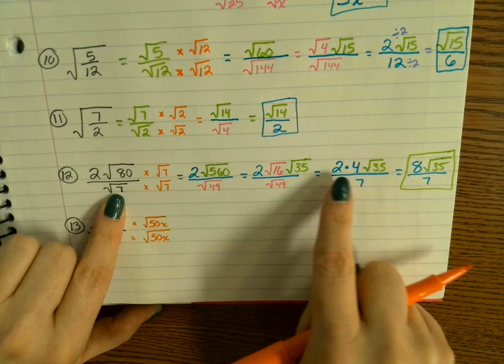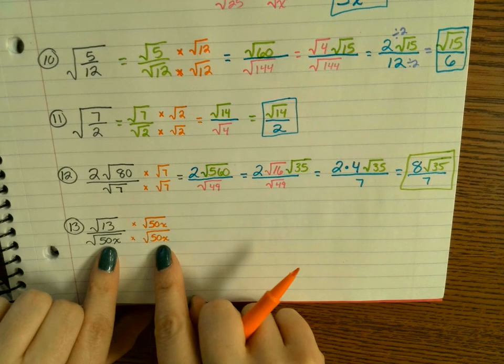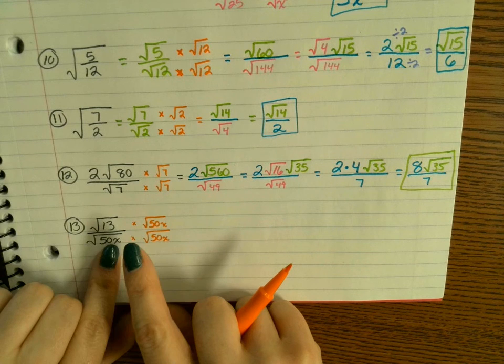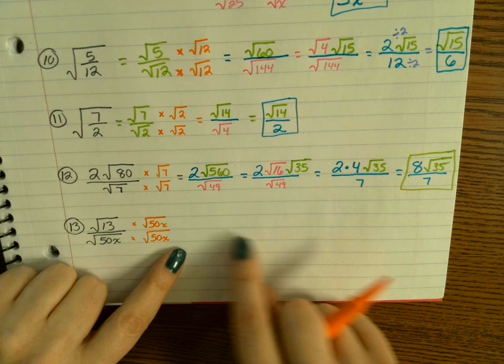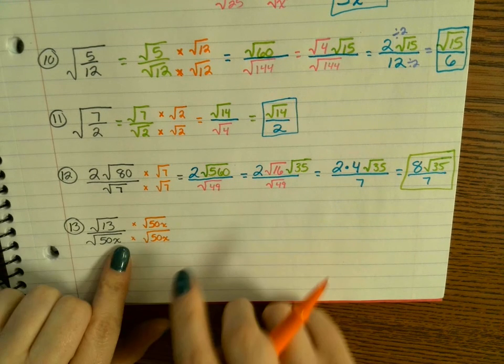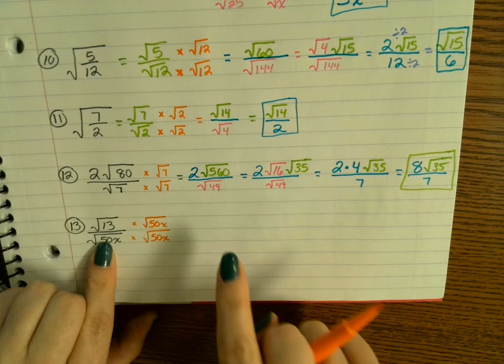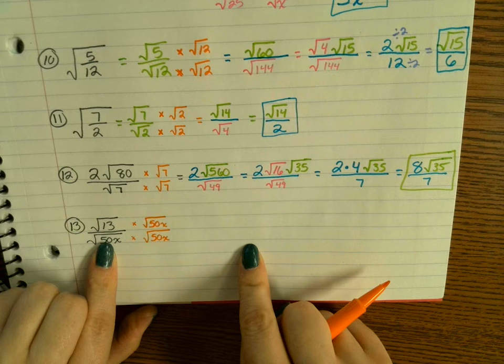So do I really need to go through and go, okay, 50x times 50x, and then I'm going to get 2500x squared, but that's going to simplify to 50x again. Do I need to go through all of that? Or can I just go, when I rationalize those two, I'm going to be left with 50x, but no longer have a radical. I can do that. Make it simpler for you.